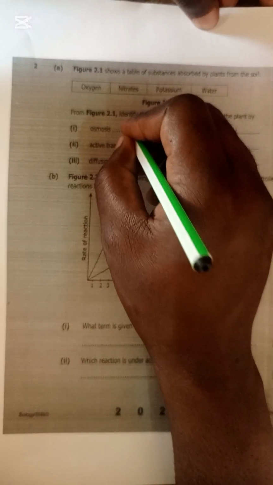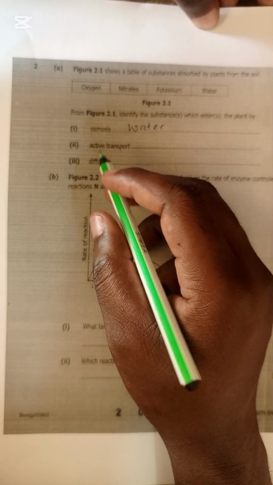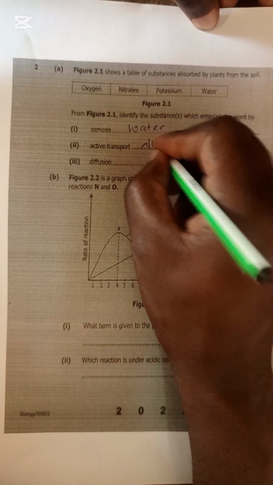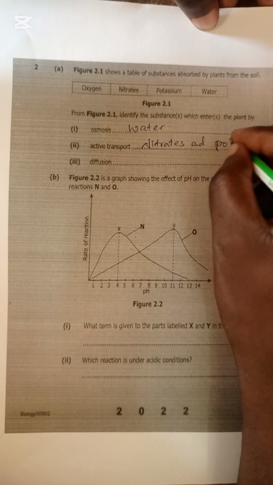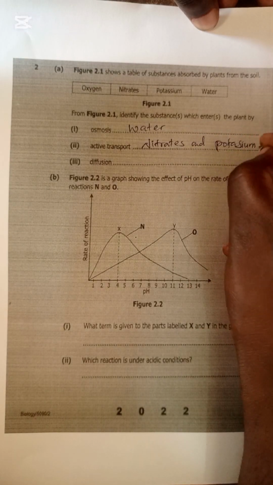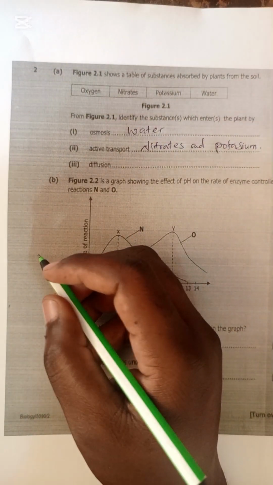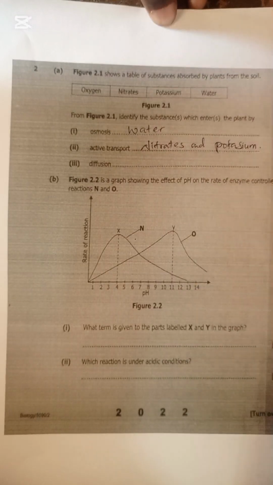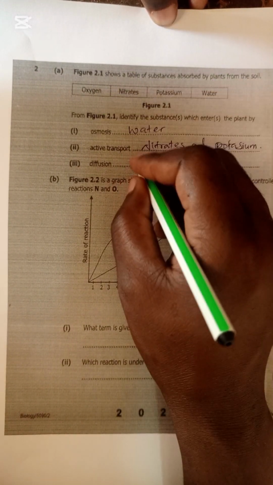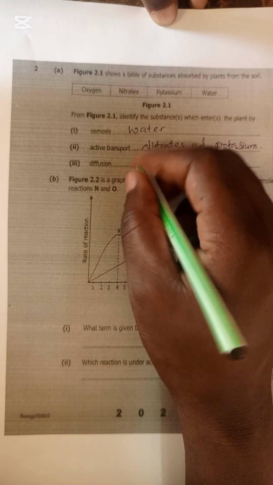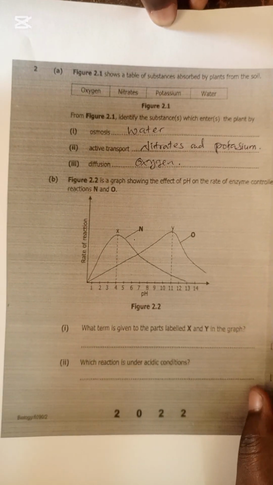Okay, so osmosis, the substance that enters a plant using osmosis here is water. And then active transport with nitrates and potassium. Diffusion with gases. So all gases enter the plant by the process called diffusion. So oxygen enters the plant by the process called diffusion. So oxygen should be here. Okay, so 3 marks for doing that.